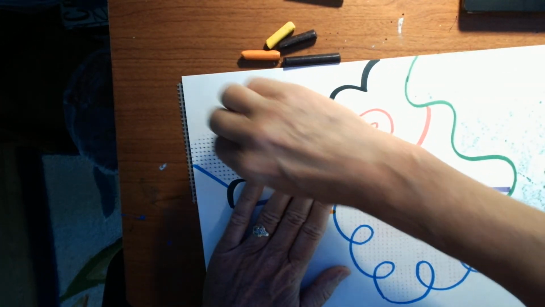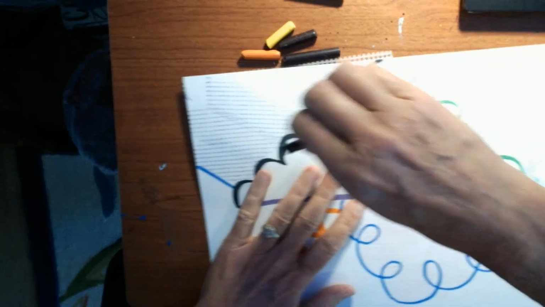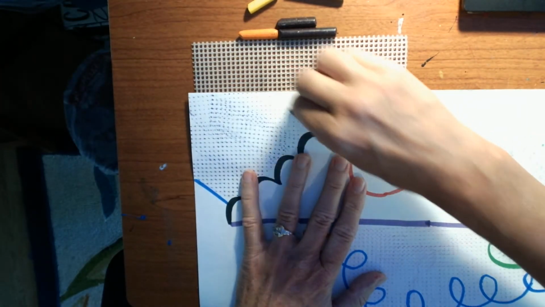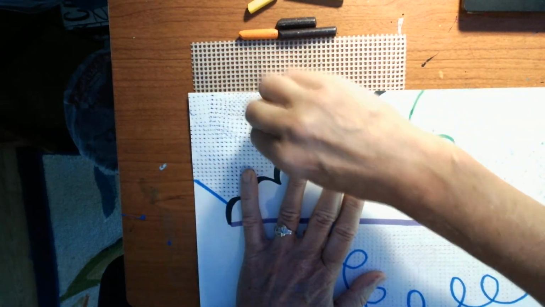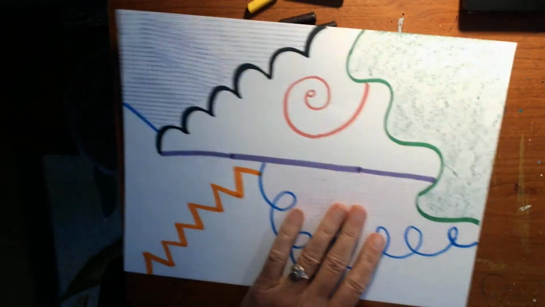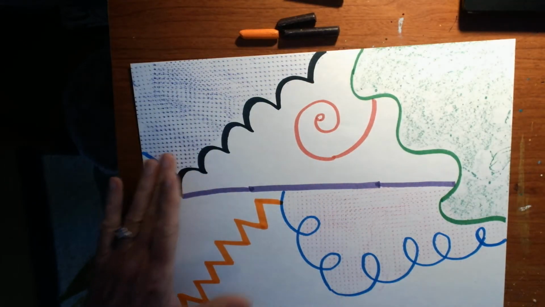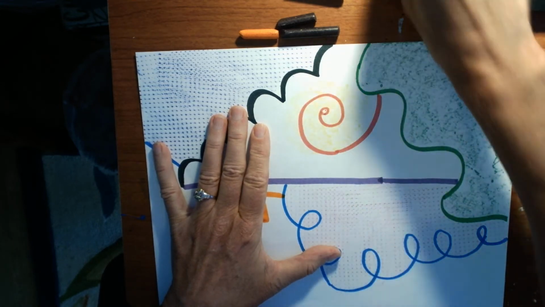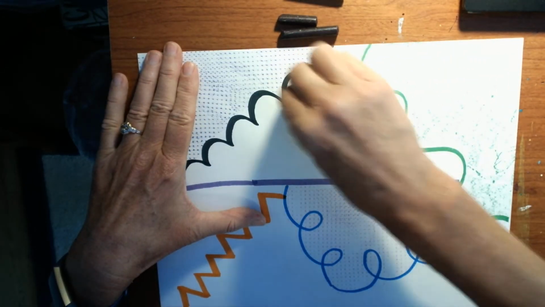Again, I'm using the side of my crayon, and I'm trying to stay inside the shape that I'm currently in. You can use more than one color if you want in each section. I don't see why you can't.